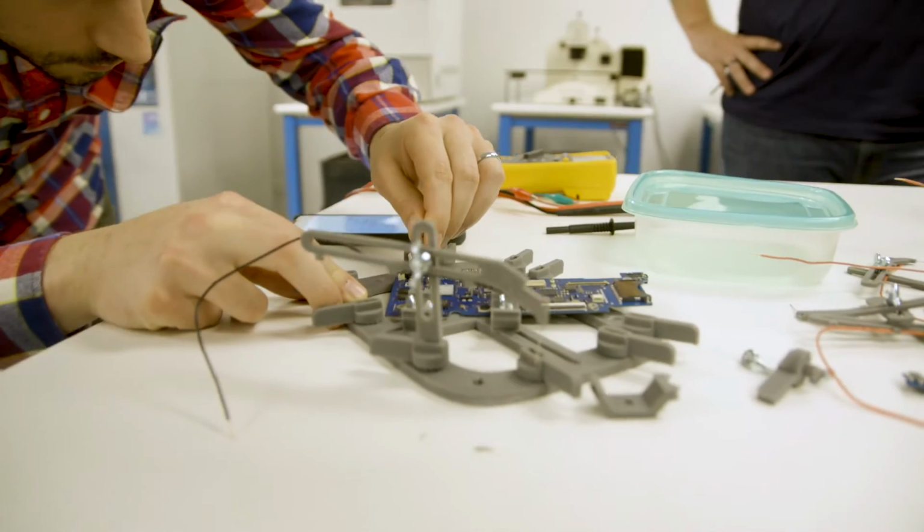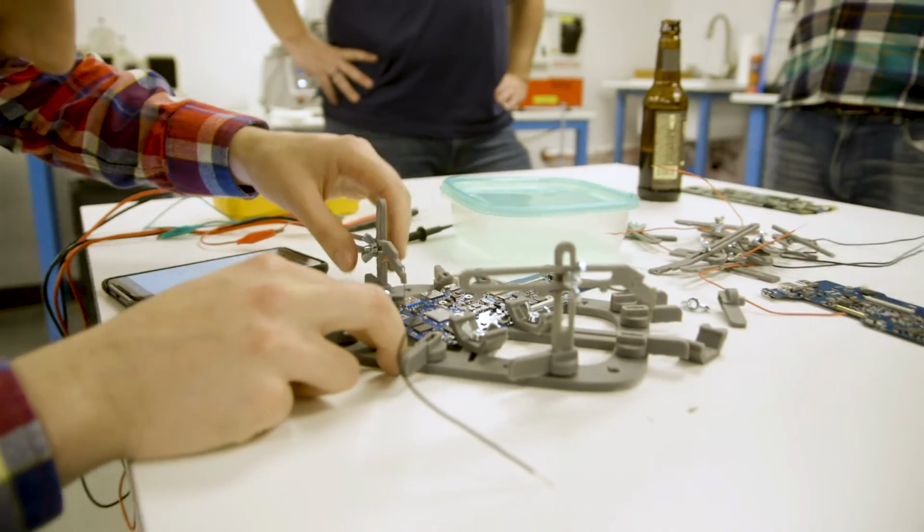And the last one being an analysis of the hardware. So actually taking the devices apart and seeing, is there some way to interact with the device directly and get the data?